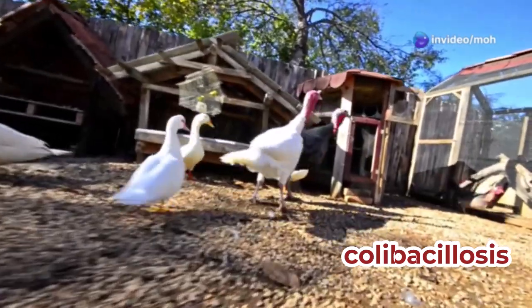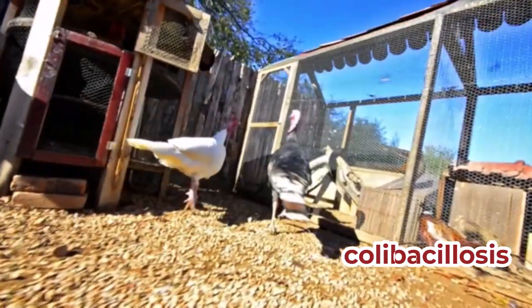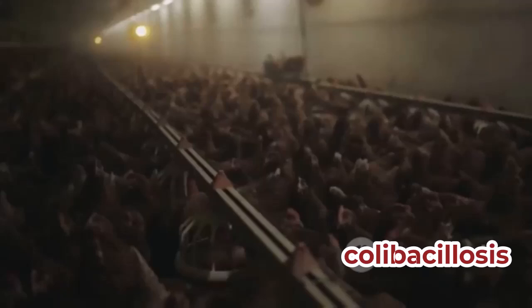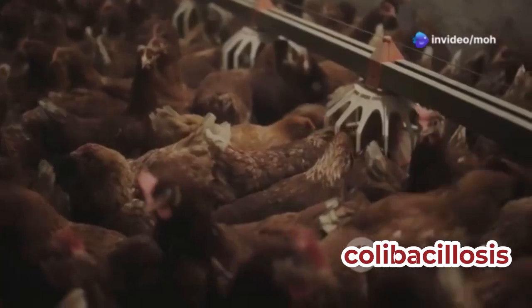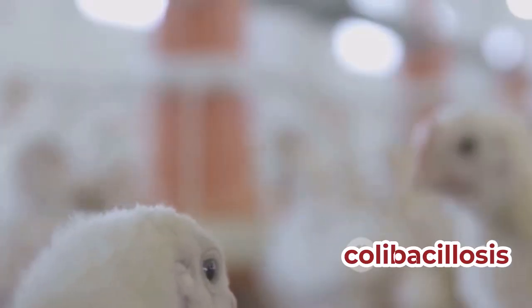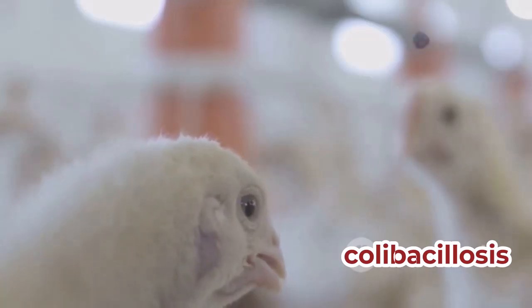The health of a flock is a precarious balance, easily tipped by unfavorable conditions or concurrent illnesses. Adverse environmental factors play a profoundly significant role in the onset of colibacillosis. Poor ventilation in poultry houses can lead to the buildup of harmful gases, such as ammonia. High ammonia levels irritate the respiratory tract, damaging its delicate lining and making it easier for bacteria to invade.